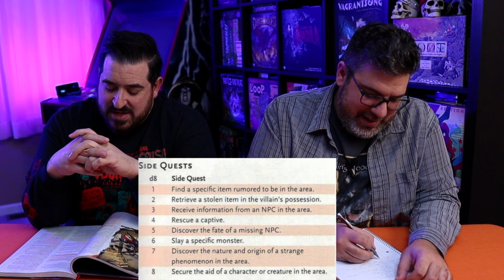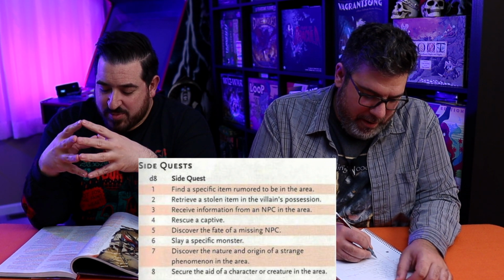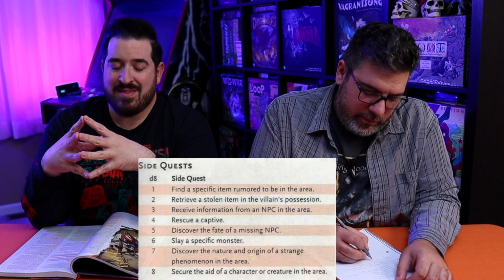So as a side quest, we need to find a specific item rumored to be in the area. So the next part is we're going to be getting into chapter 4, where you can create non-player characters. We're gonna use the tables to sort of create our NPC villains. We are gonna start with the NPC Appearance.